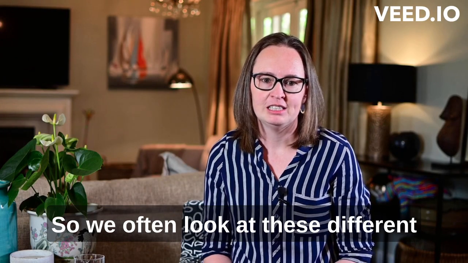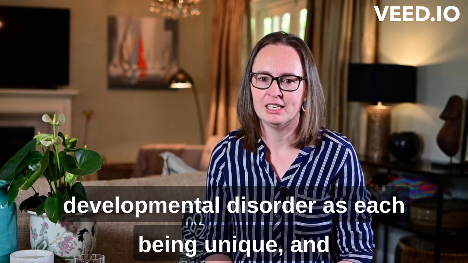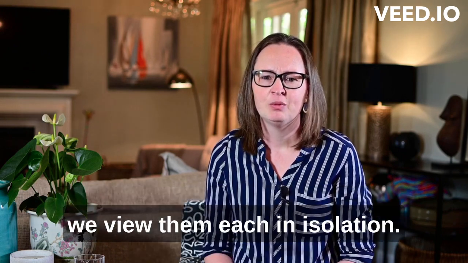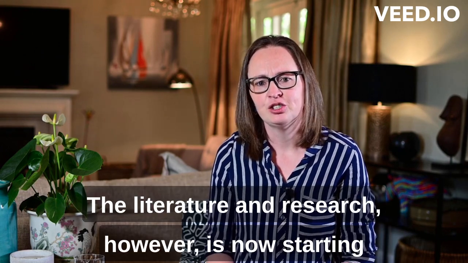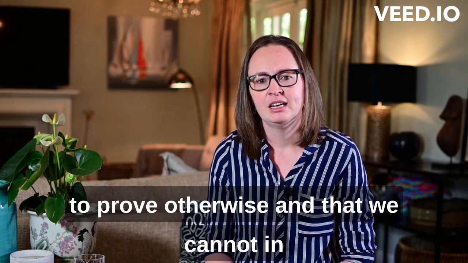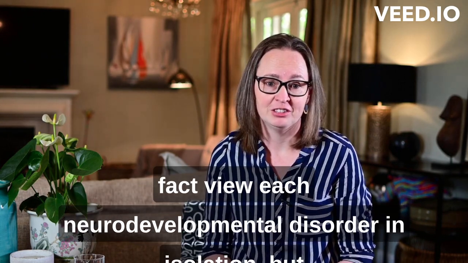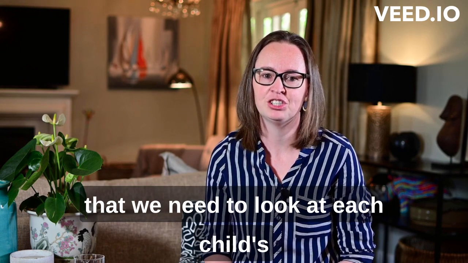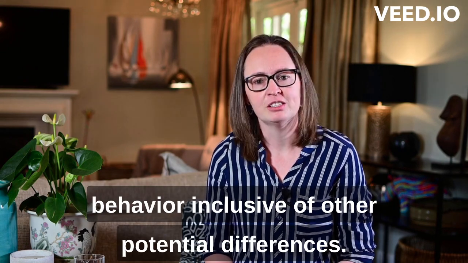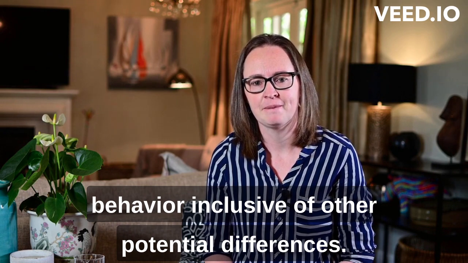So we often look at these different developmental disorders as each being unique, and we view them each in isolation. The literature and research, however, is now starting to prove otherwise, and that we cannot in fact view each neurodevelopmental disorder in isolation, but that we need to look at each child's behavior inclusive of other potential differences.